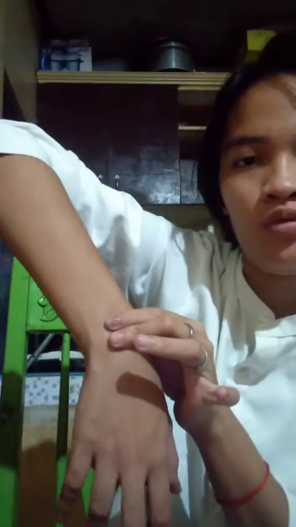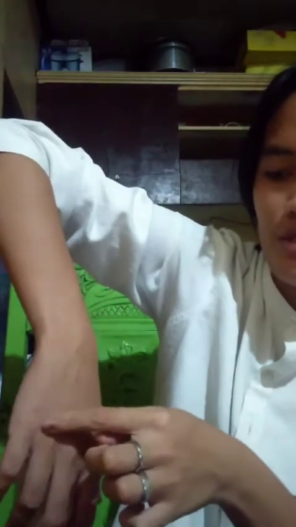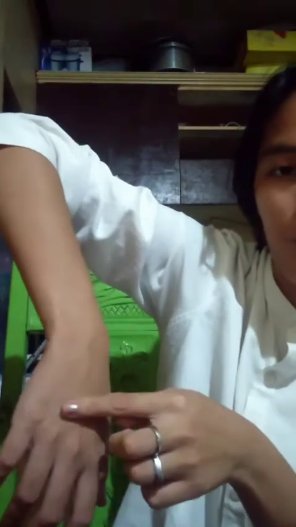In our hand part, there are still different kinds of bones. This one right here in the wrist, in anatomical terms, is the carpal bones. And then the metacarpal bones are right here, in the palm.